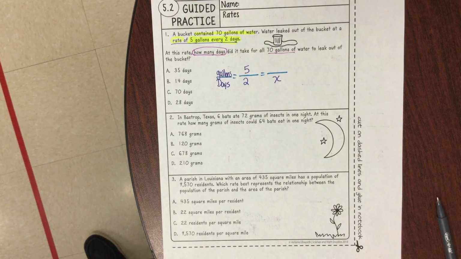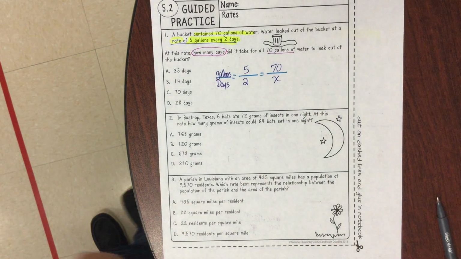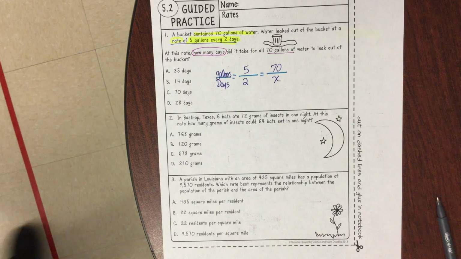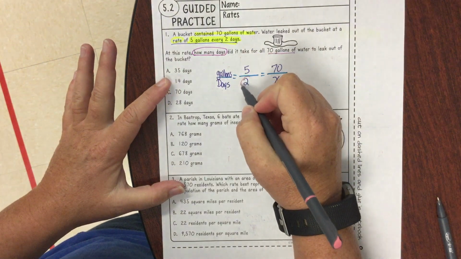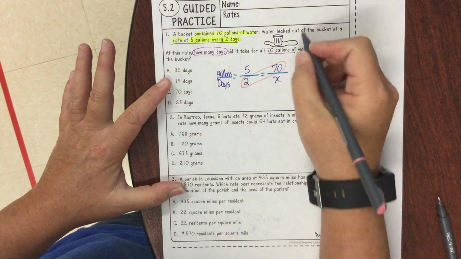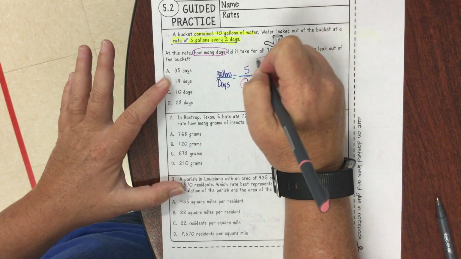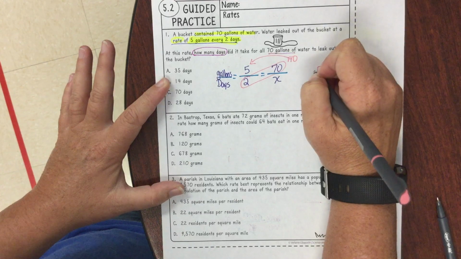Yes. 70. With me on that? I now have set up my proportion. Now I'm going to solve. 70 times 2 is going to give me 140. Divided by 5.